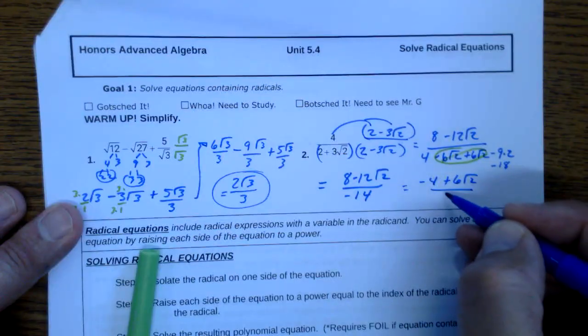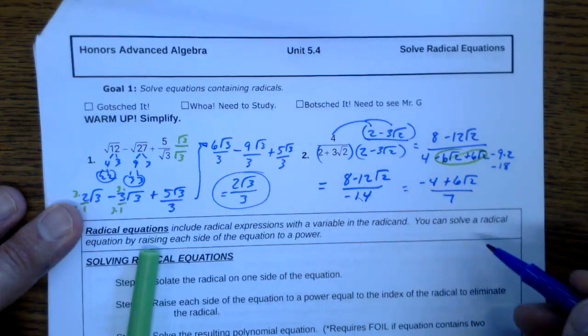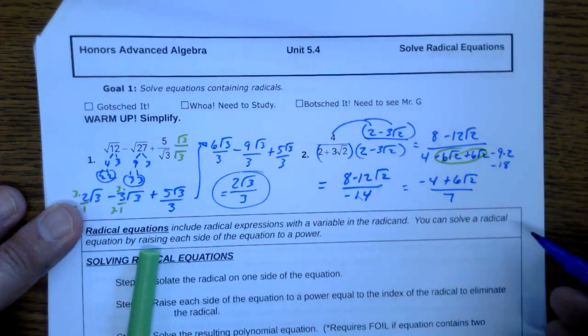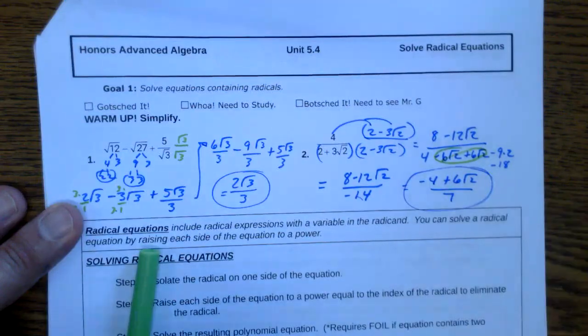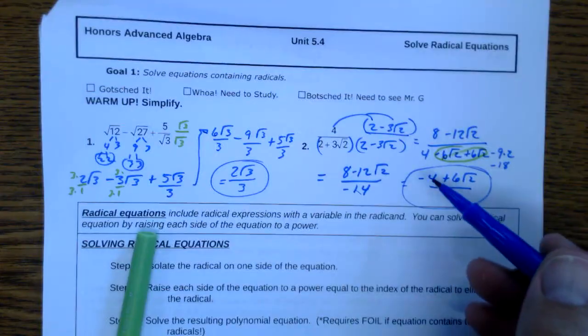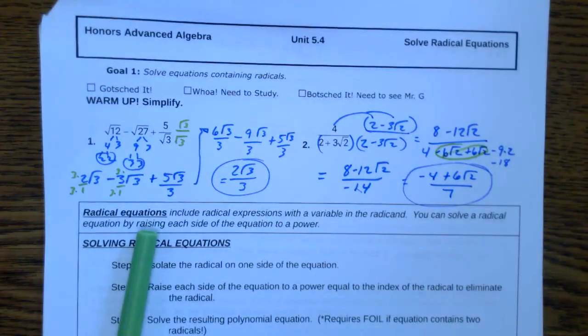And reduce here, that's going to be 7. All right, so again, 8 over negative 14 is negative 4/7. And again, this reduces by 2, makes it 6/7 root 2. Final answer. If you wanted to leave the negative on the bottom and have 4 minus 6 root 2 all over negative 7, you could do that as well.